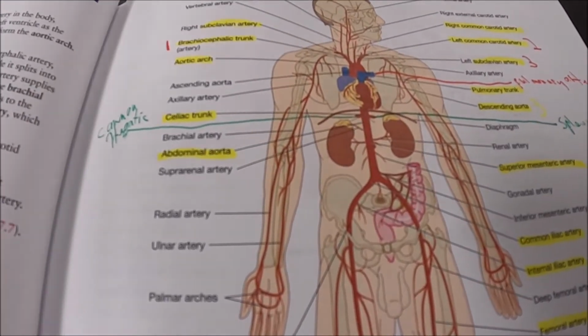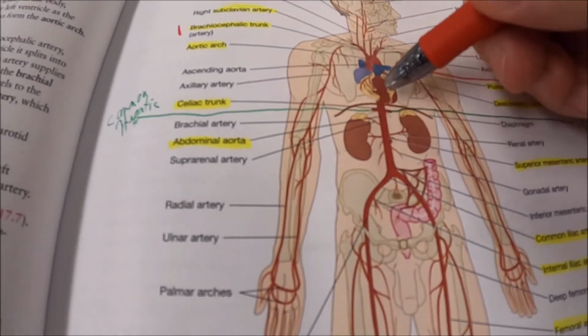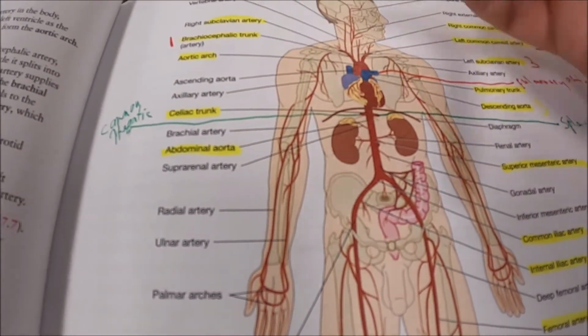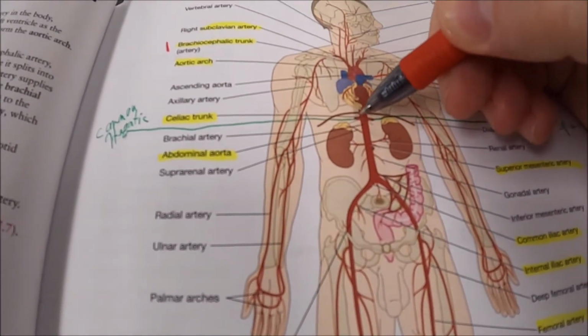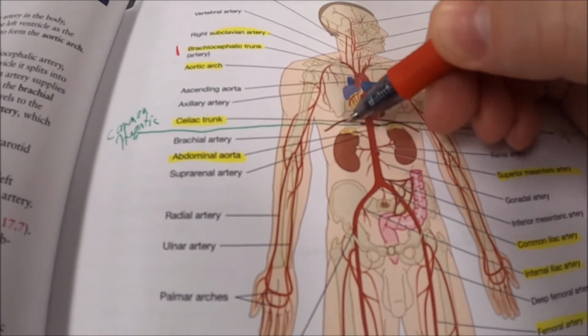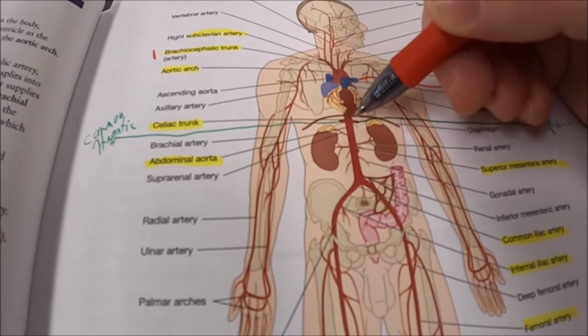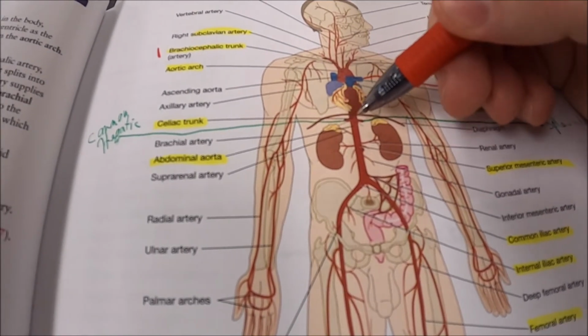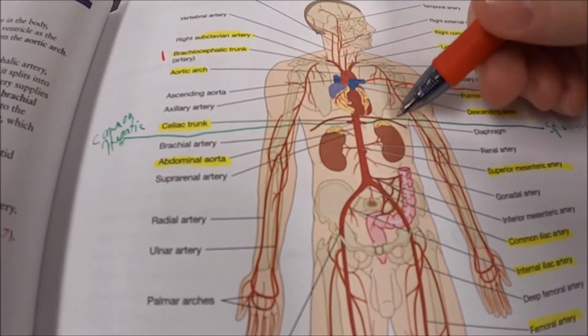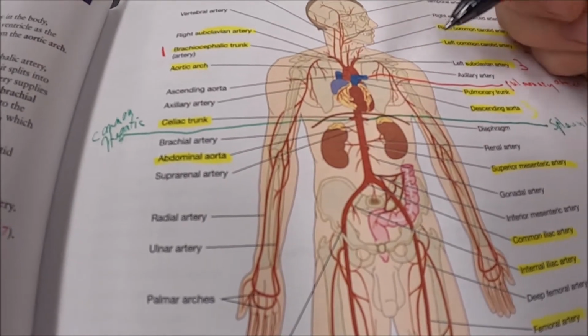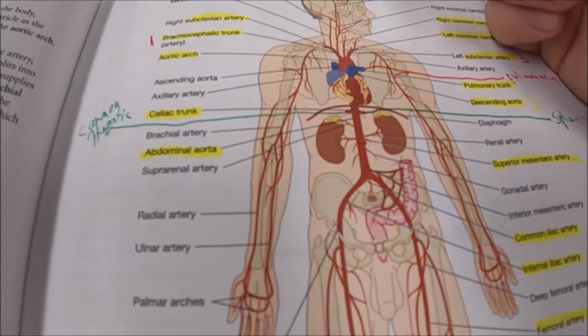Once the abdominal aorta gets down here, it's going to branch multiple times. You'll have a branch coming off here, going out to the liver. That would be the common hepatic. Again, this is the celiac trunk, this group of branches. Going off to the liver, that would be the common hepatic, and then coming the other way out to the spleen, which would be in this area, is the splenic artery.